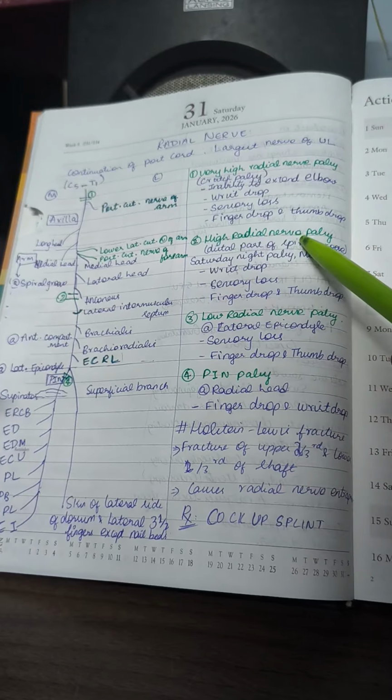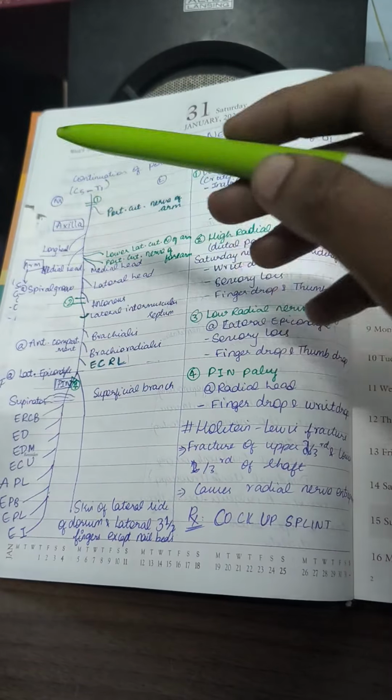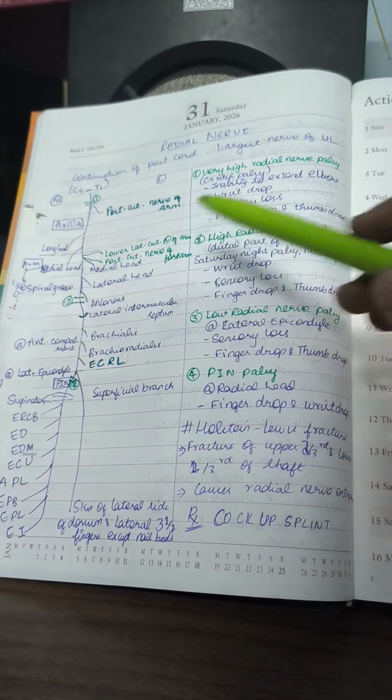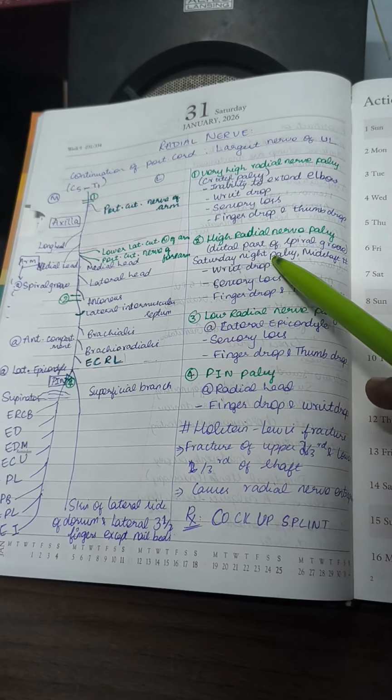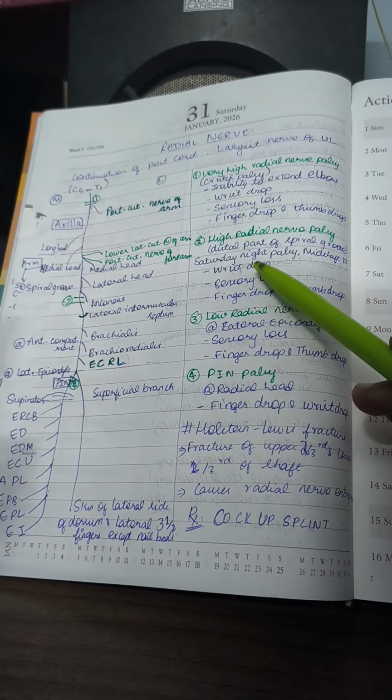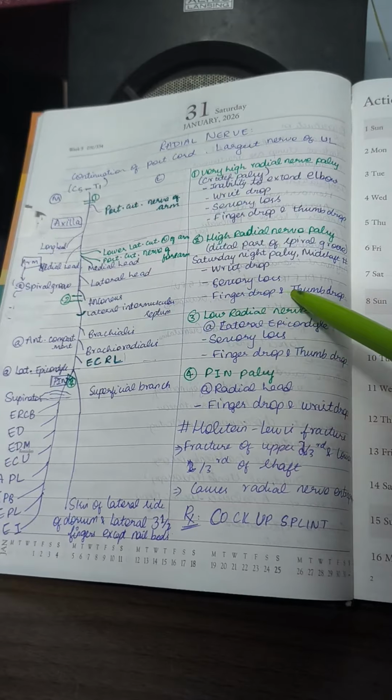In high radial nerve palsy, which occurs at the level of the spiral groove, it mostly occurs in shaft fractures and also in Saturday night palsy. The patient will have wrist drop, sensory loss, finger drop, and thumb drop.